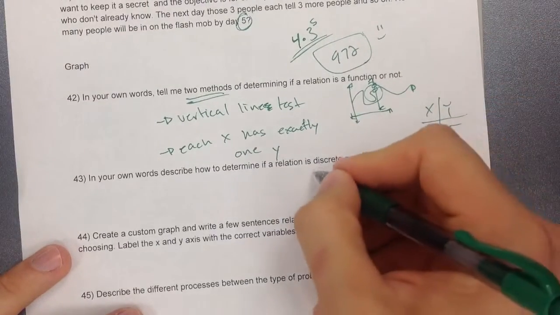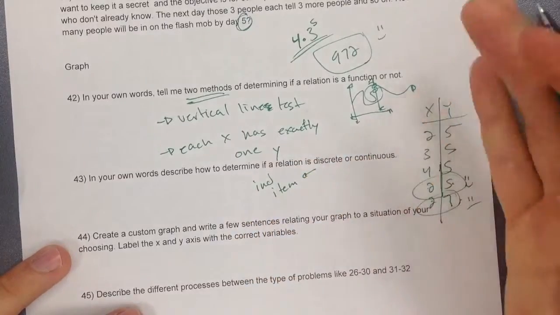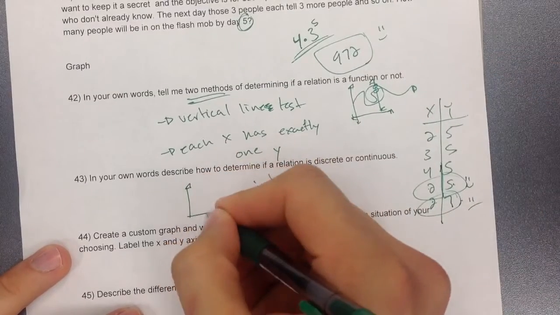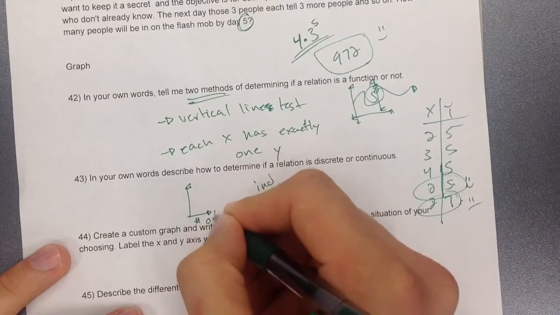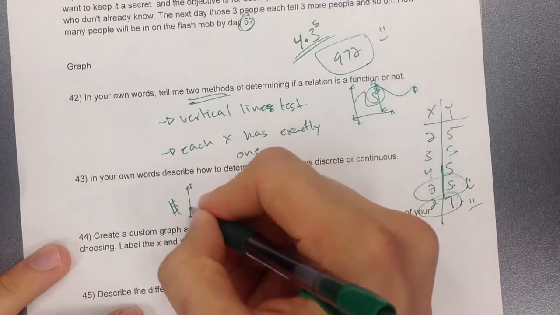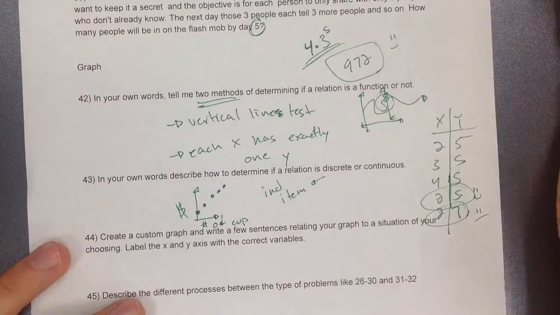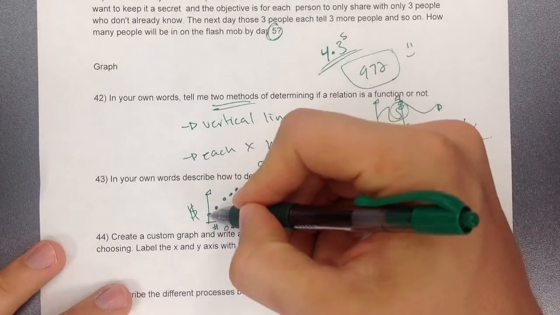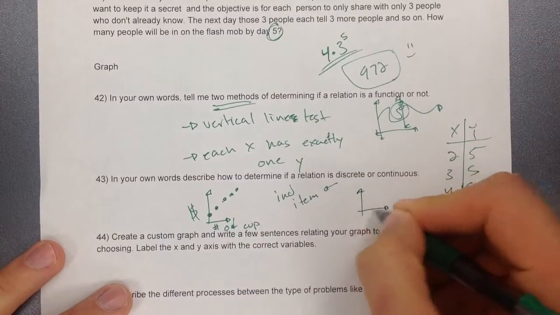Discrete and continuous. Discrete is when you have individual items. Example, you are selling cupcakes. You're going to sell a whole number of cupcakes. So if this is your number of cupcakes, and we have our dollars over here, it's not going to be a line because you can't sell an 1/8 of a cupcake or a 64th of a cupcake. You have to sell 1 cupcake at a time. So as you sell cupcakes, it goes up. They are not connected.